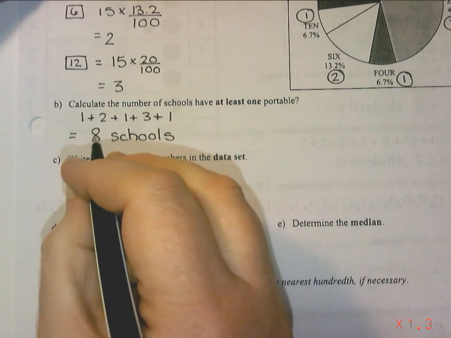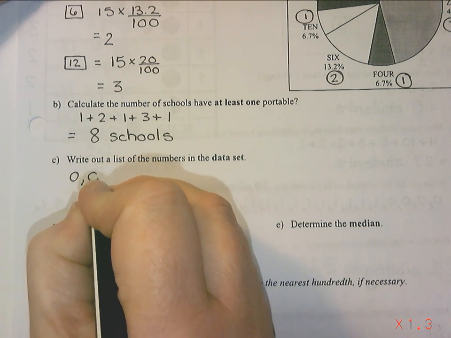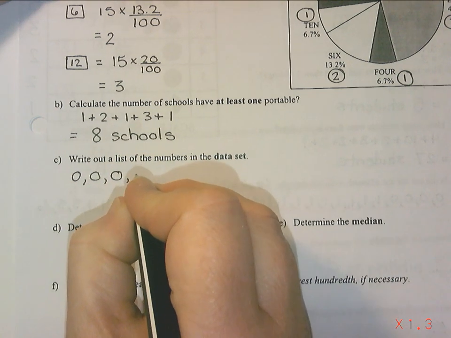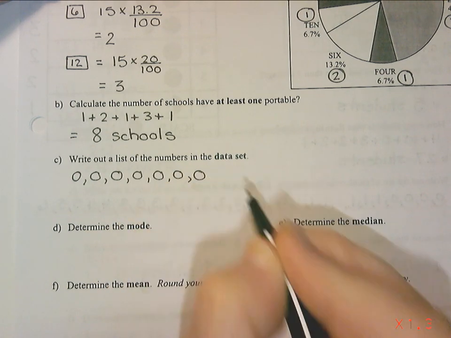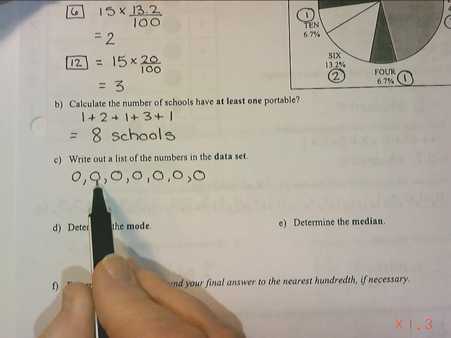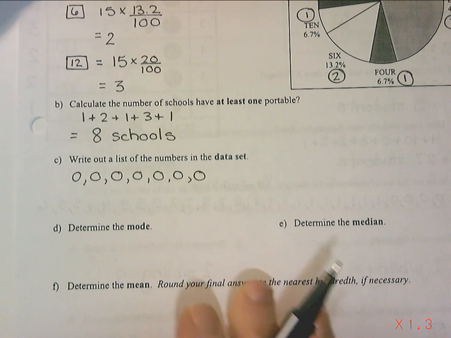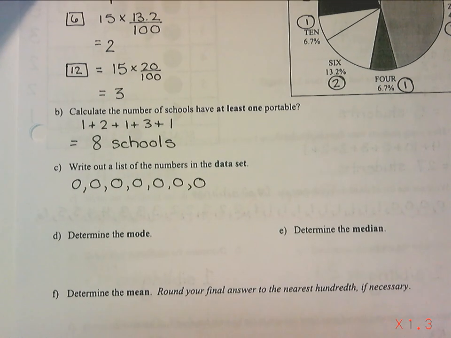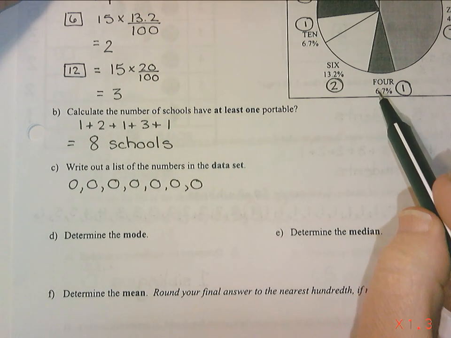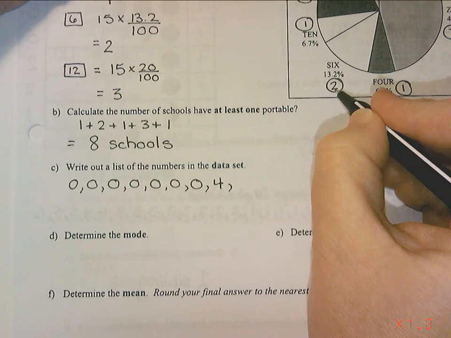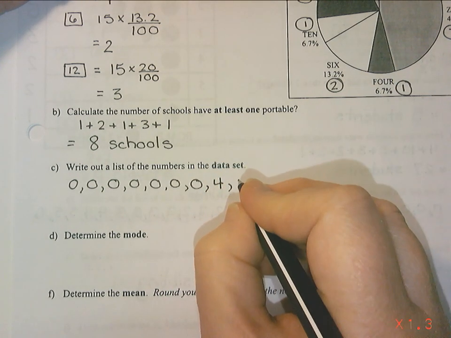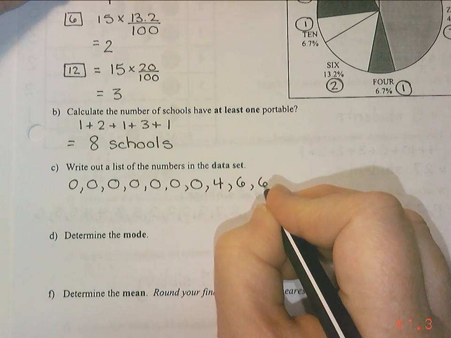So I've got 0, 0, 0, 0, 0, 0, 0. I'm just going to count to make sure that's enough. That's 1, 2, 3, 4, 5, 6, 7. There's 7 zeros. All right, and then we have 1, 4. And then 2 6s. So there's 2 that have 6 portables.